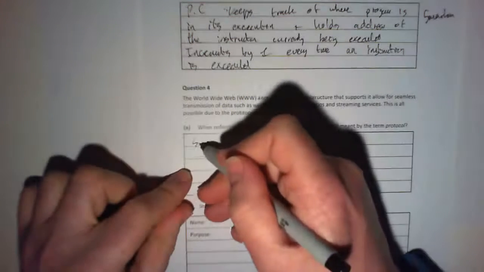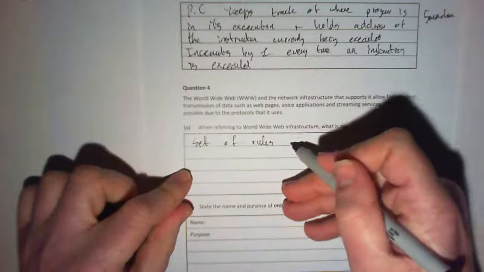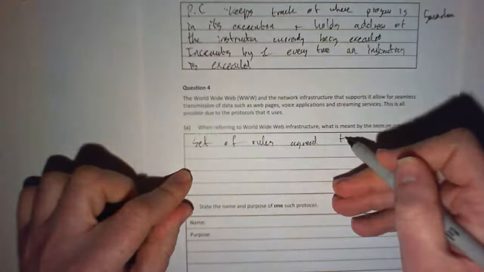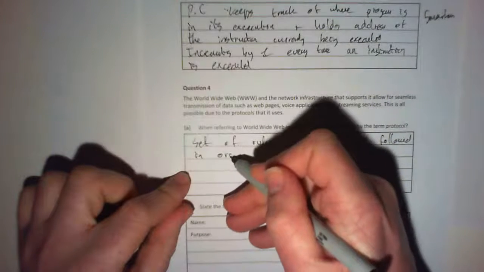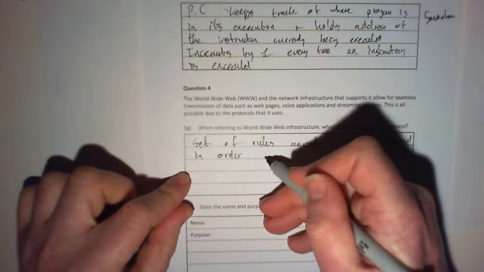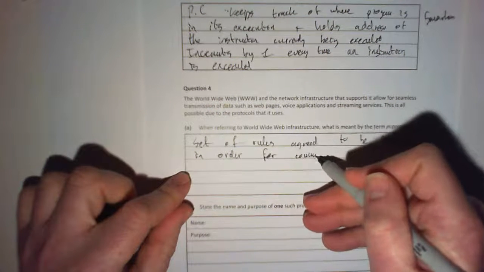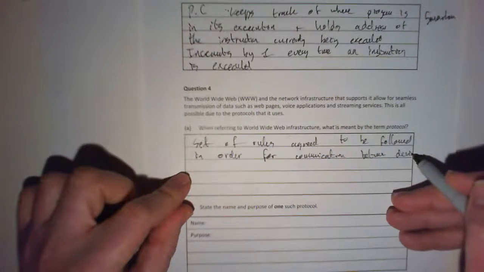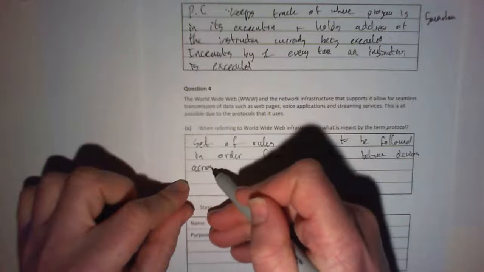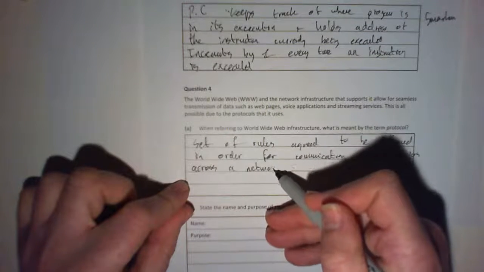Okay, so it's a set of rules agreed to be followed in order for communication between devices across a network. That's kind of where you're going with this one. Okay, so it's rules for network communication, and it's agreed.